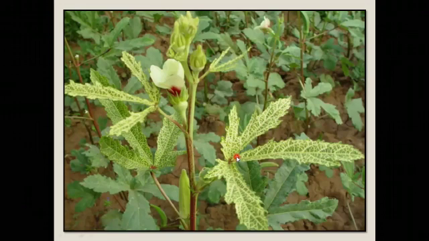Initially, the affected leaf of this plant develops somewhat yellow and somewhat green colors. This means the leaf lamina is generally green in color, and when affected, the leaf is yellow in color.